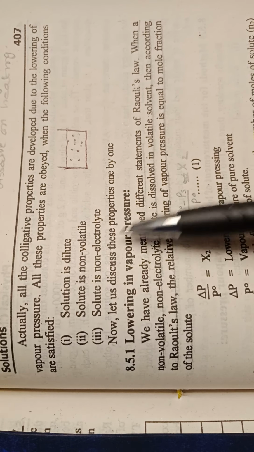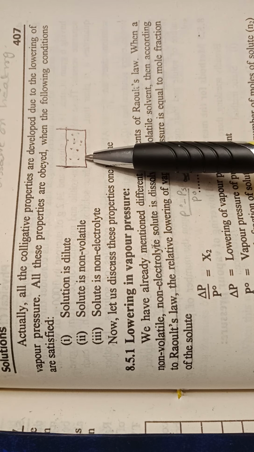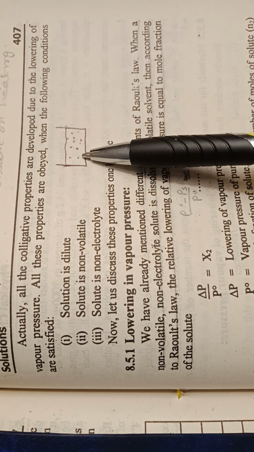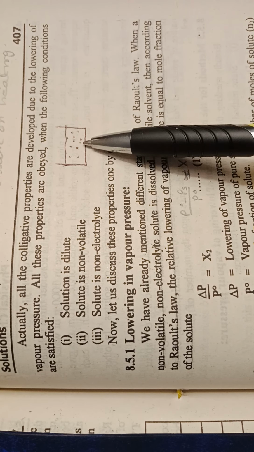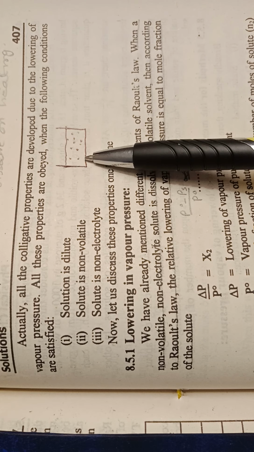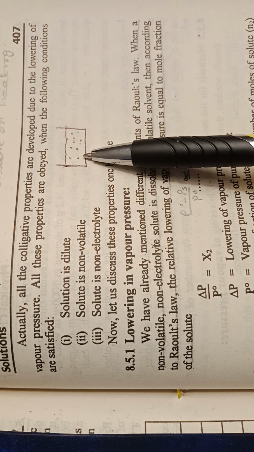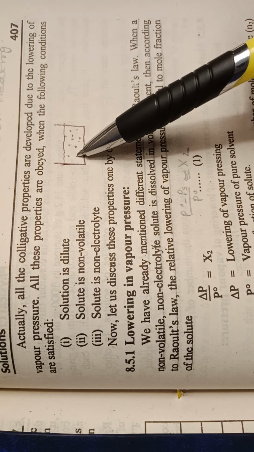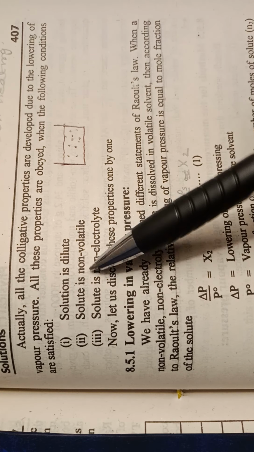This condition is necessary as the solute particles are distributed in a way that they have their own contribution to the overall properties of the solution, as they are far away from each other in the dilute solution.